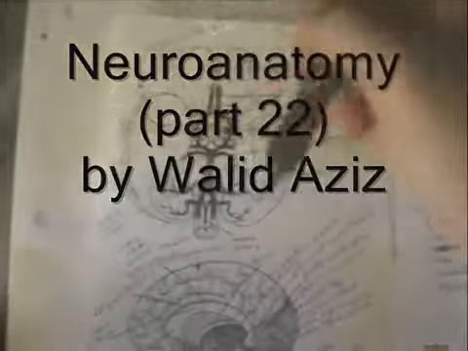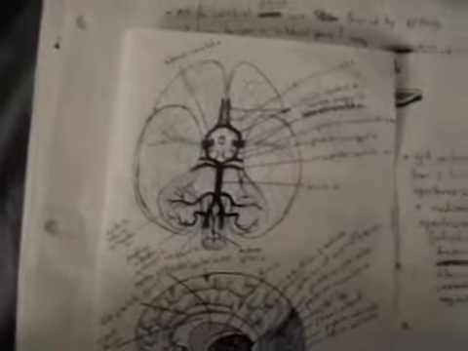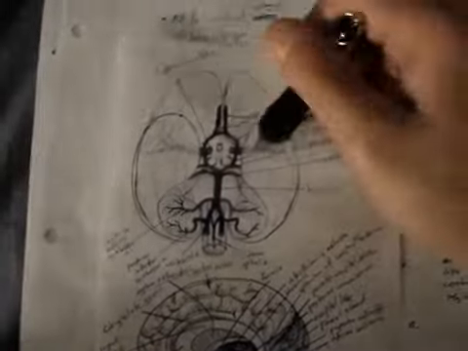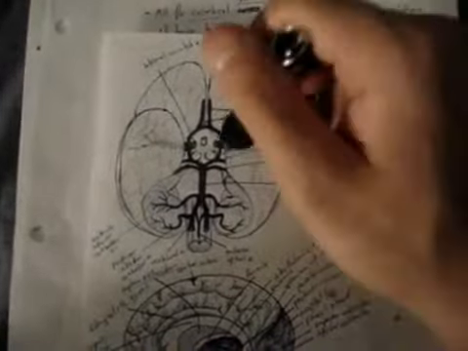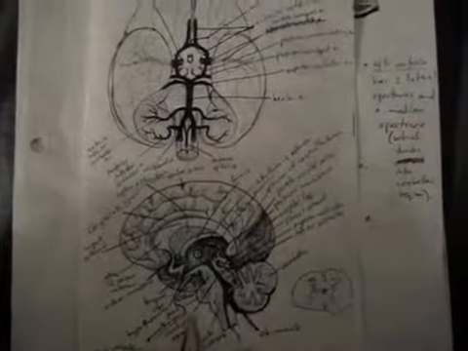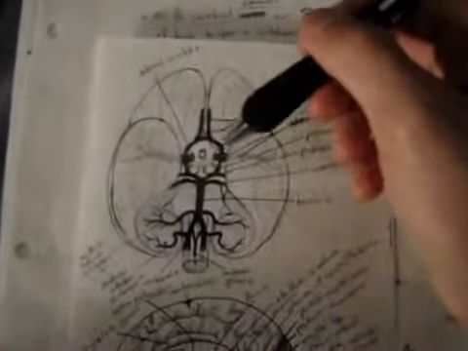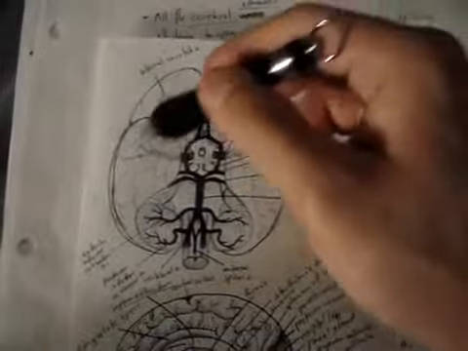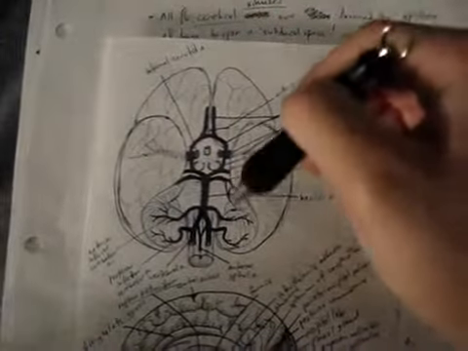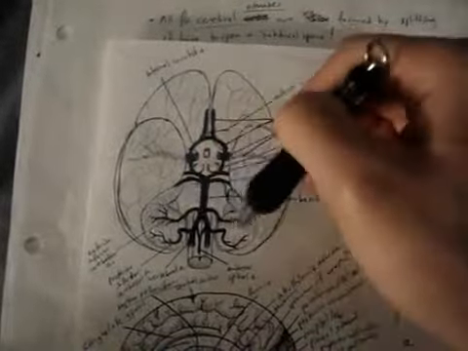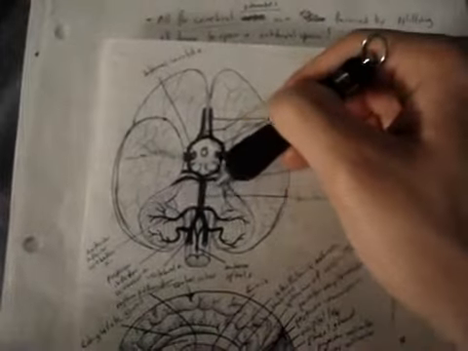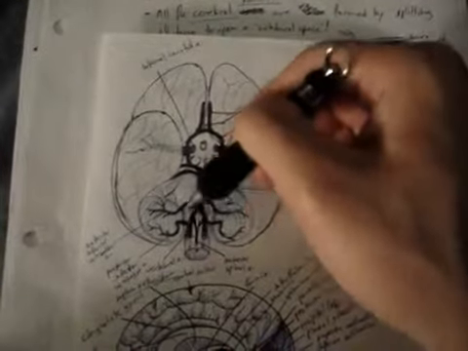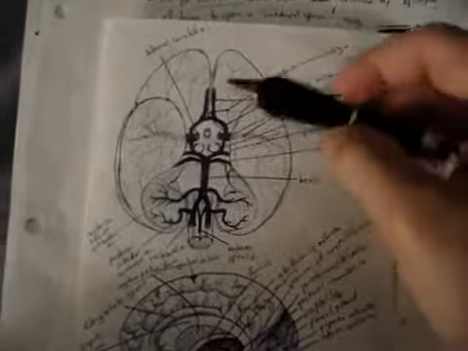Okay, so next we will look at the blood supply to the brain, the arterial system. This here is the inferior view, the view of the brain from the bottom. We see the temporal lobes, the frontal lobes, and the cerebellum, here and here. In this area is the pons, and there's the medulla, and then from here down, the spinal cord.